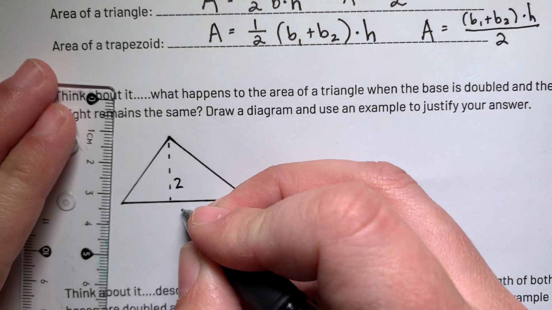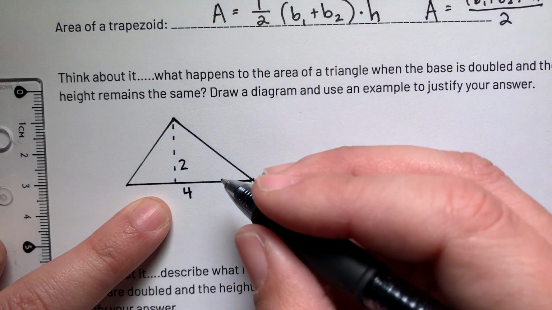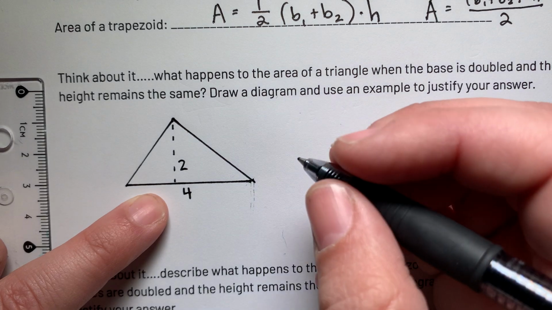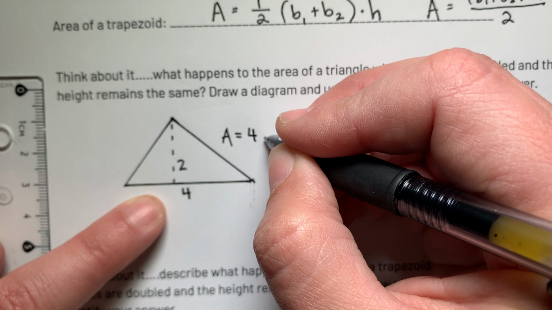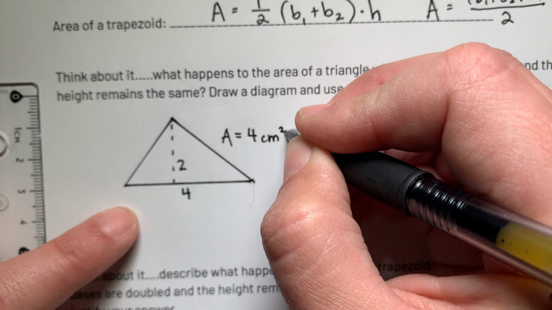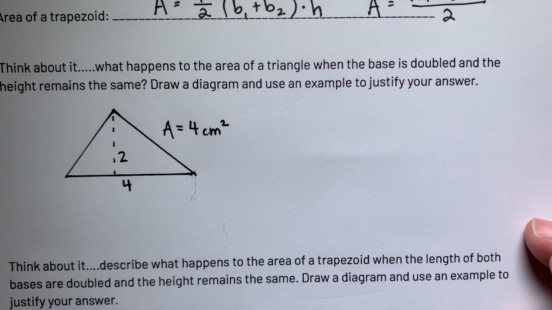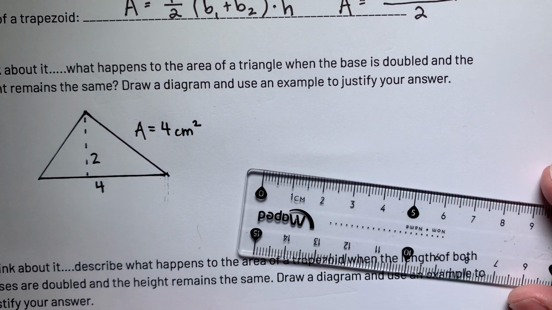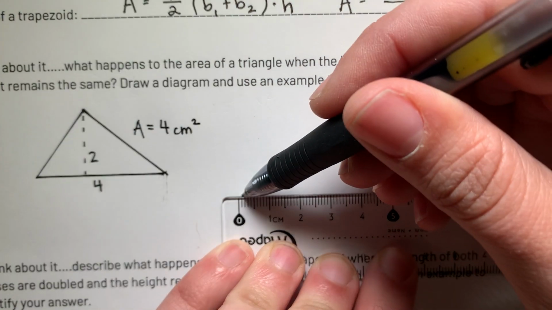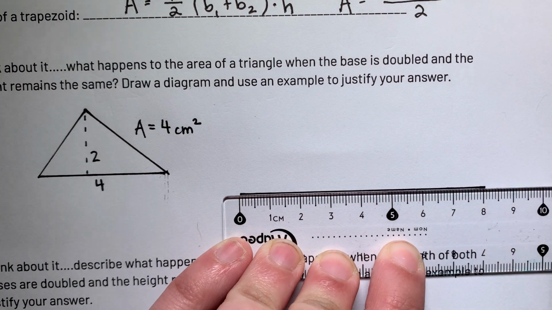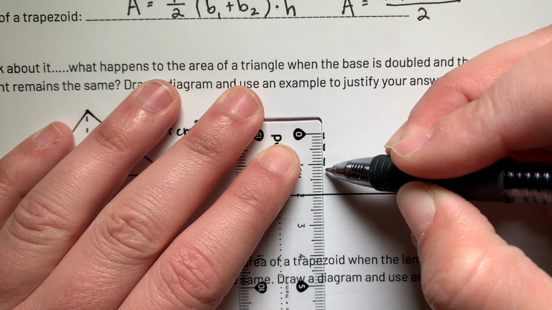So if the height is 2 and the base is 4, then the area of this triangle would be half of 2 times 4, 8. So the area of this triangle is half of 8, which is 4 centimeters squared. Remember, area is always measured in squared units. So if I were to double the base and keep the same height, what would happen? So I'm going to do that over here. So I'm going to double the base. I'm going to make my base 8 centimeters this time, and the height is going to remain 2 centimeters.